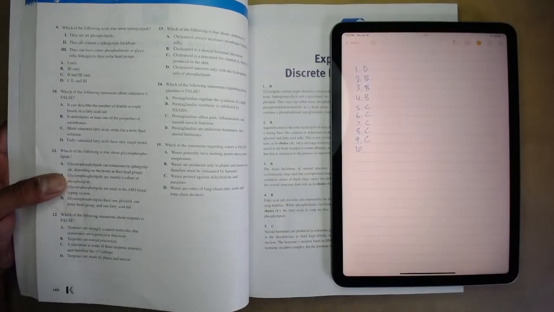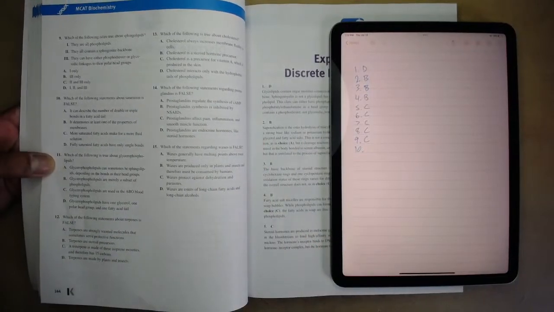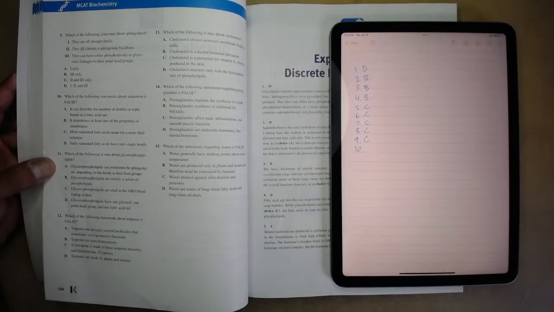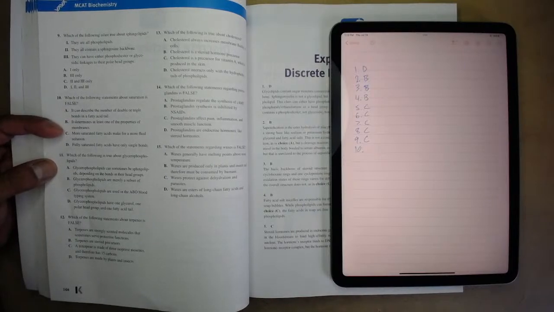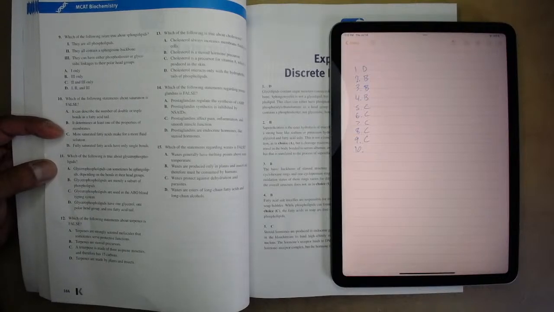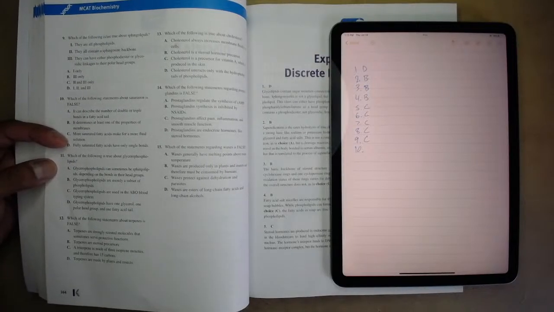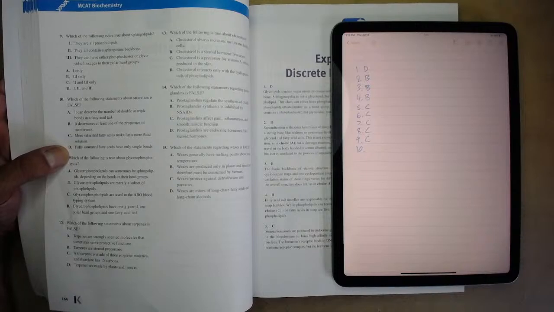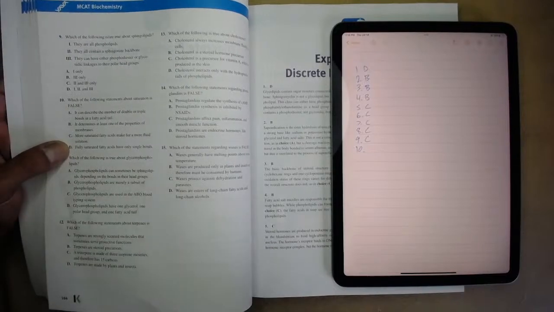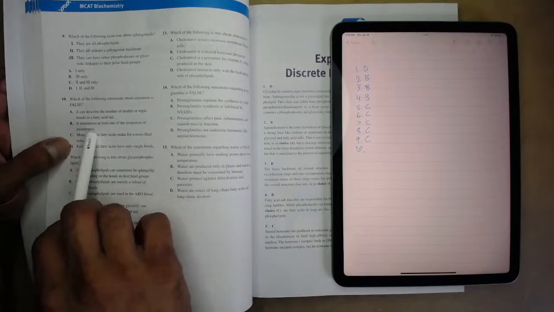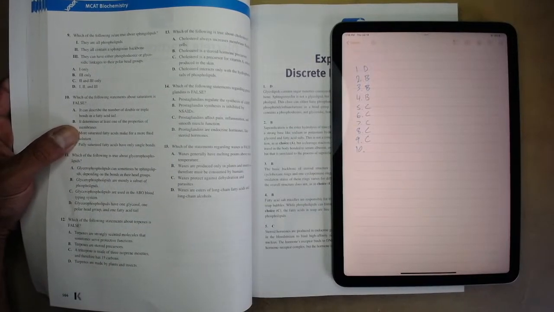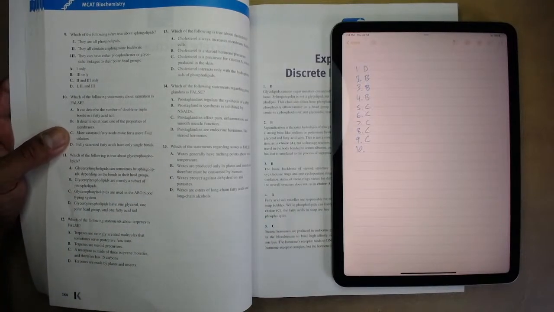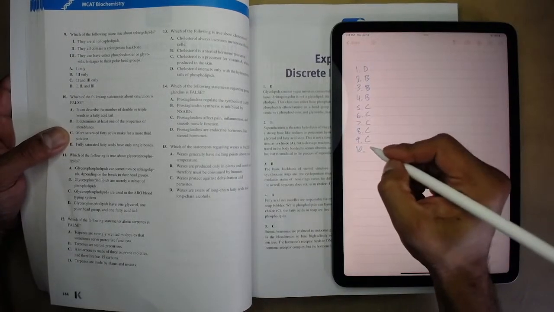10. Which of the following statements about saturation is false? It can describe the number of double or triple bonds in a fatty acid tail. It determines at least one of the properties of membranes. More saturated fatty acids make for a more fluid solution. I think that's the one that's false. Fully saturated fatty acids have only single bonds. That's true. It can describe the number of double or triple bonds in a fatty acid tail. I guess so. Yeah, triple as well. It determines at least one of the properties of membranes. Yeah, how permeable it is, right? So more saturated fatty acids make for a more fluid solution. I think unsaturated will make for a fluid solution.